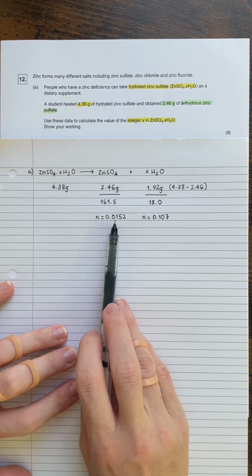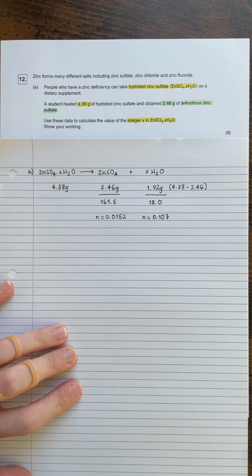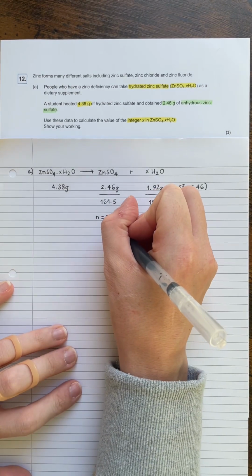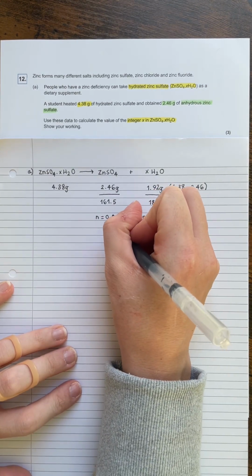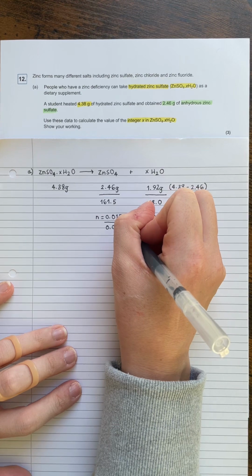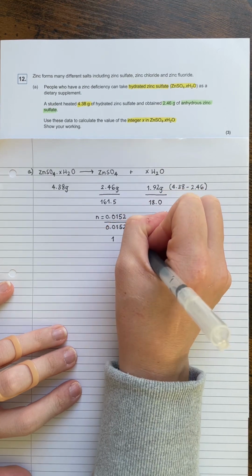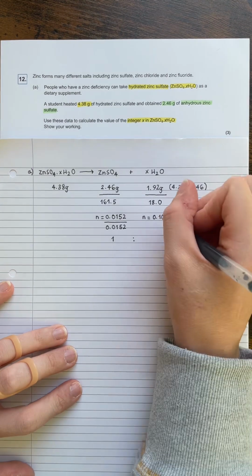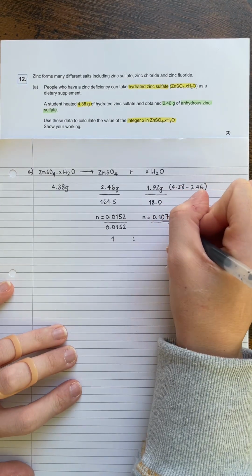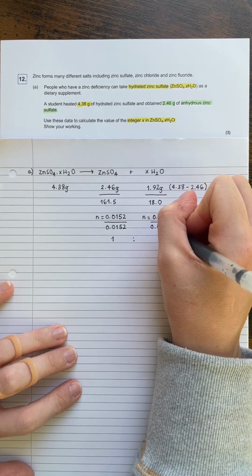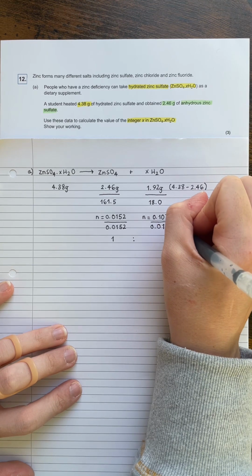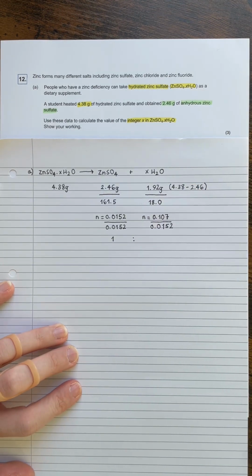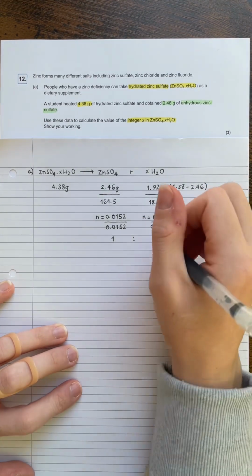So you should always have a smaller number of moles here, and then I'm going to divide, like I say, through by the smallest moles, which for the anhydrous zinc sulfate gives 1, and then whatever value we get here, this is going to be the value of x. So if I do 0.107 divided by 0.0152, I get an answer of 7.00.